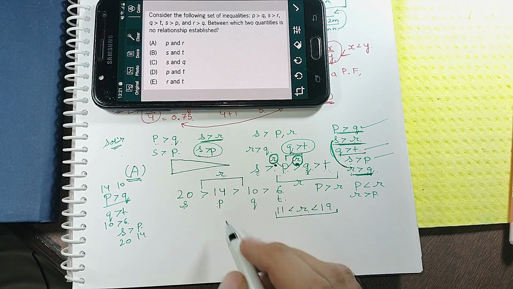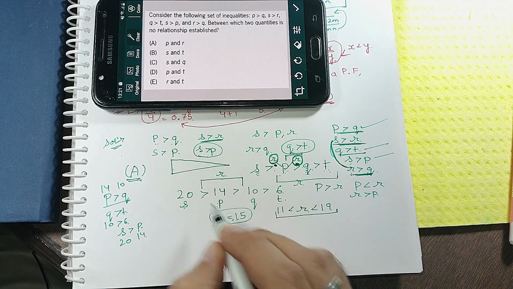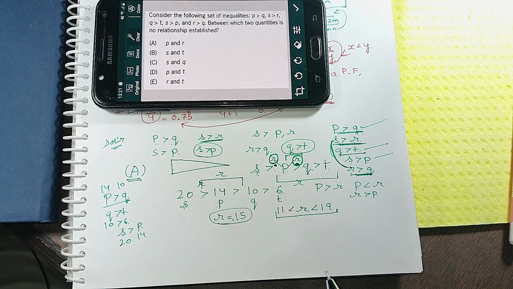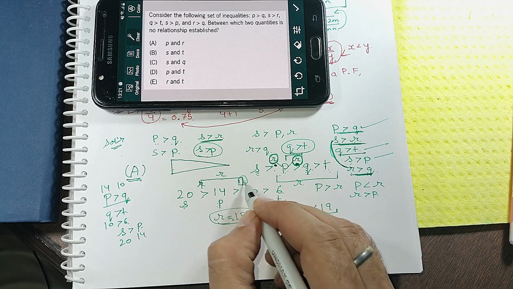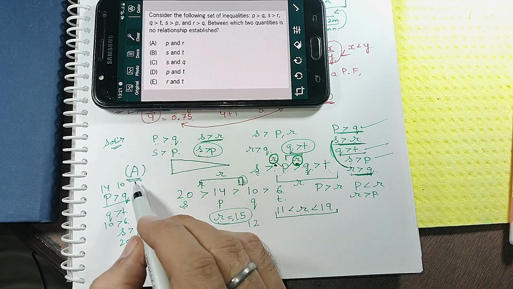If let us suppose R is having value 15, then P will be placed over here. And if it is having value, let us suppose 12, then it will be placed over here. So we don't know the relation between P and R. Option A is the right answer.